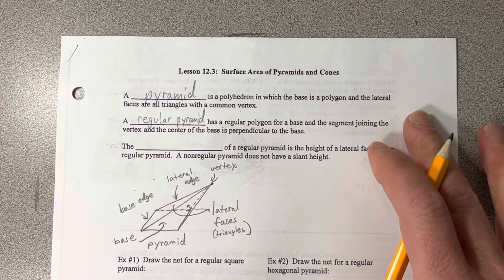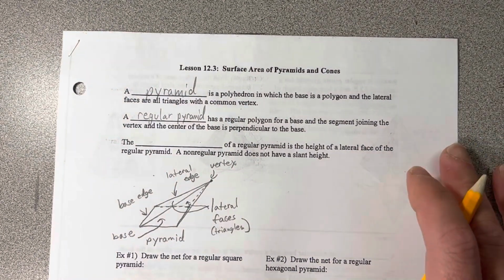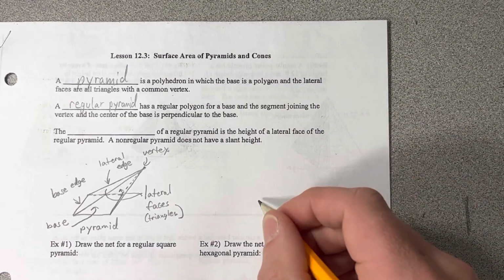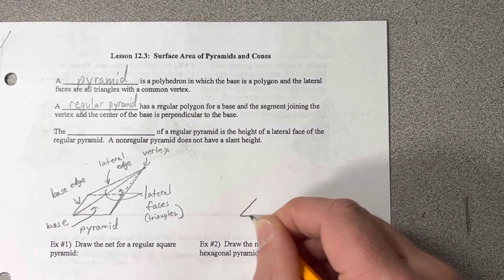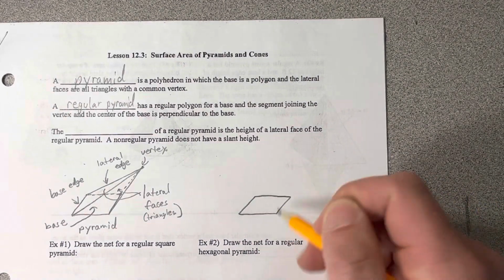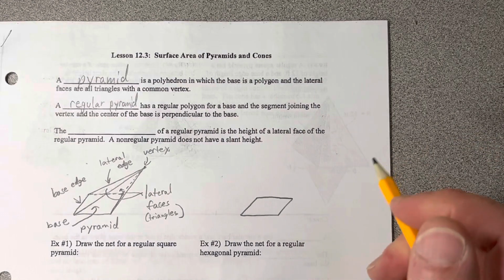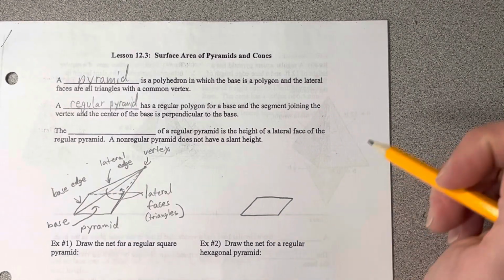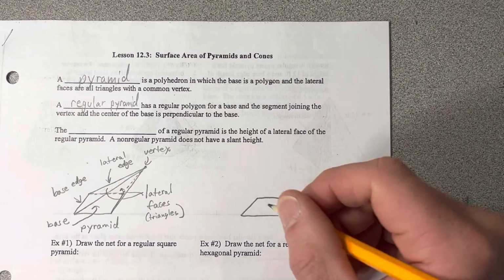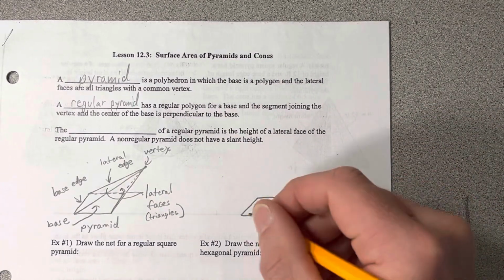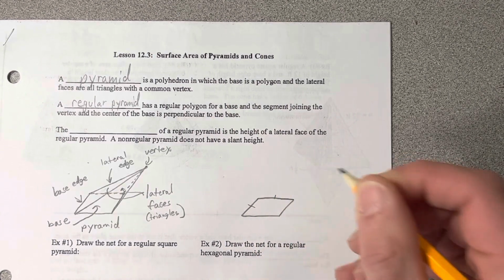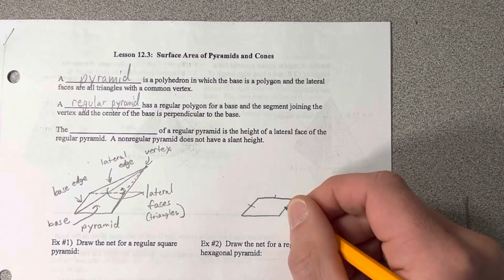Then to draw a regular pyramid, that's the one that we're more used to. You're still going to have, we'll draw a slanty box, but it would have to be a square. Since we're drawing it three-dimensional, the lengths don't have to be perfectly equal. But it would be a regular pyramid, so you would have all regular polygons.